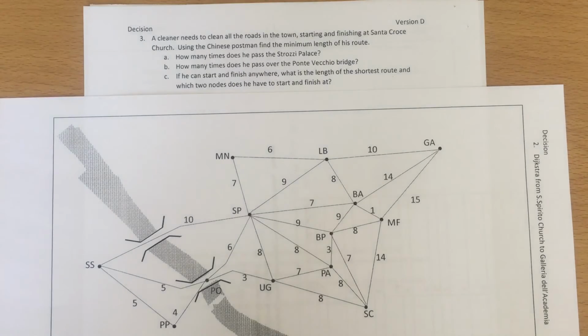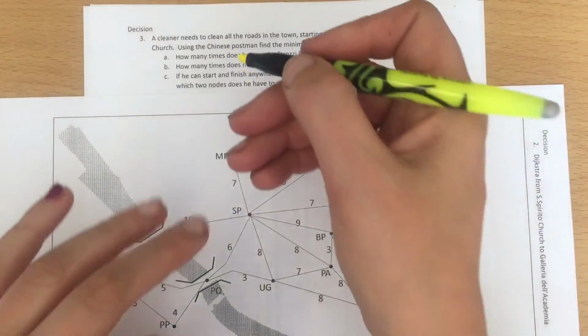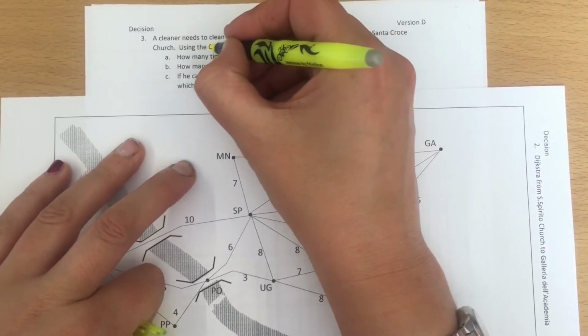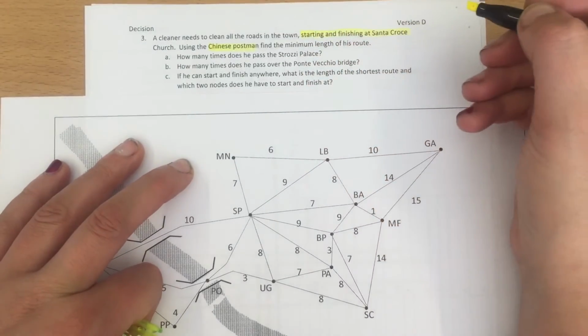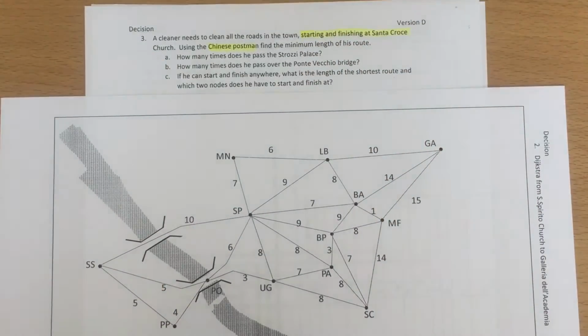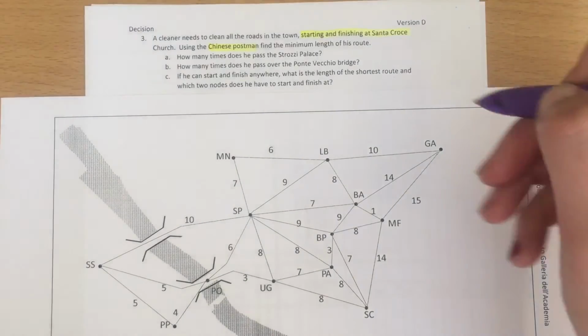Actually, a question 2. So we are doing Chinese postman, and we are doing same start and finish. So our start and finish is at the same place.